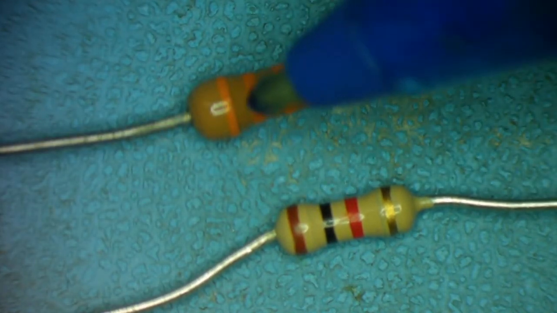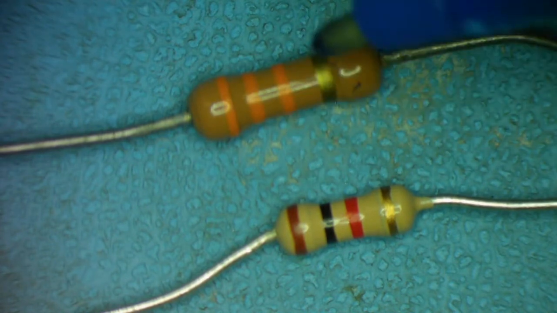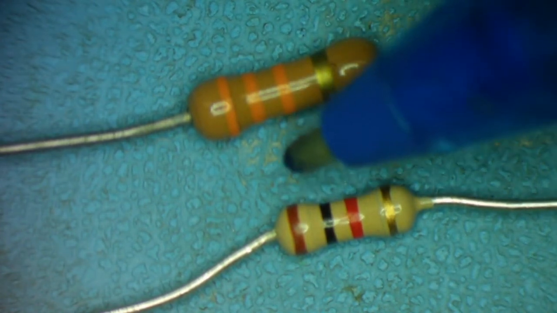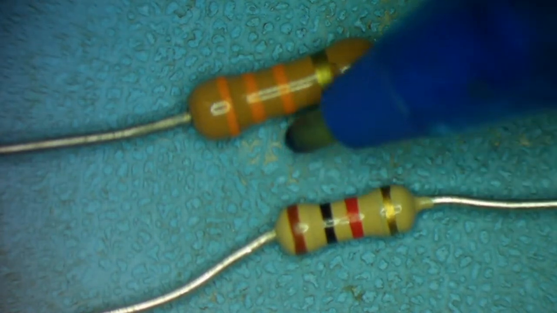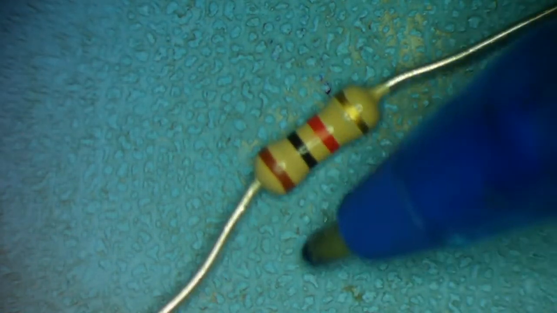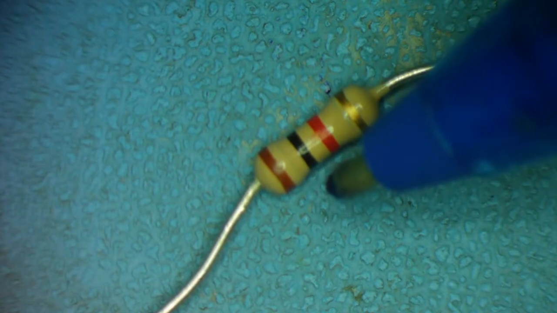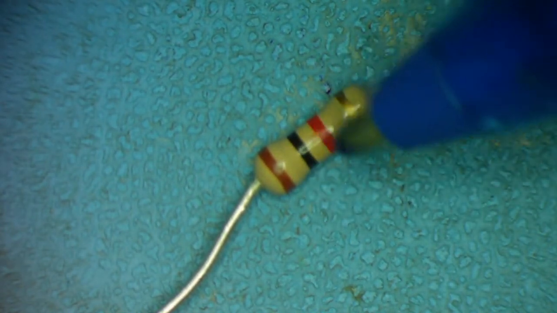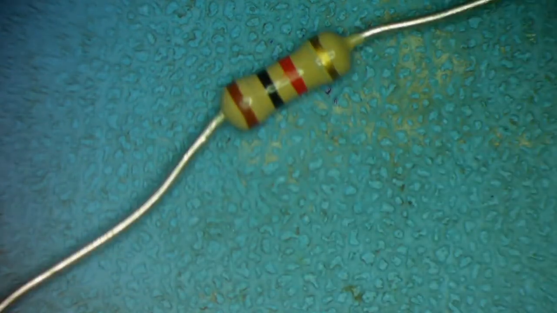This one here is orange, orange, orange. So orange is 3, with 3 zeros following it. So that's 33,000. That's 33 kilo ohms. And I think gold's 5%. I'd have to look it up. One more. So this is like brown is 1, black is 0, and red is 2 zeros. 1000, 1000 ohms, 1 kilo ohm.